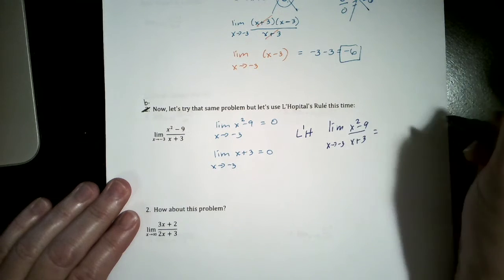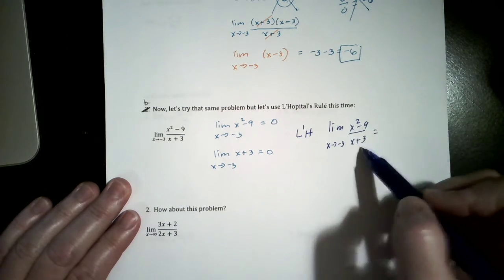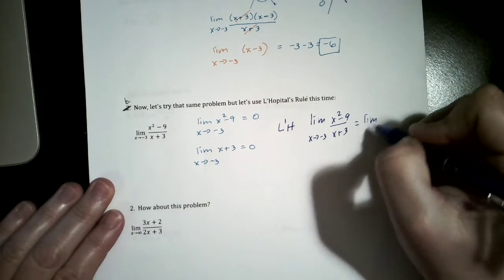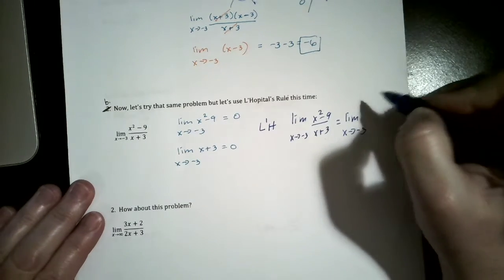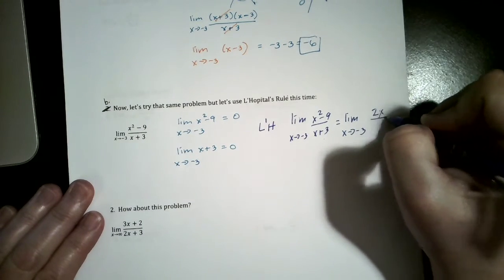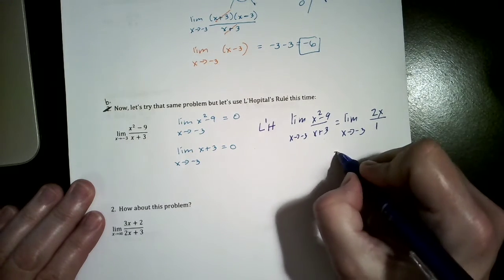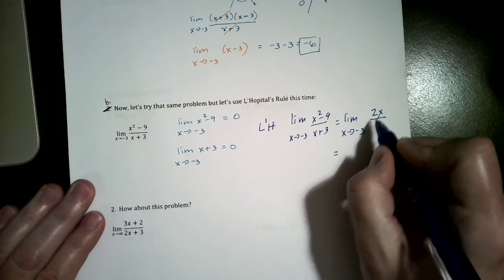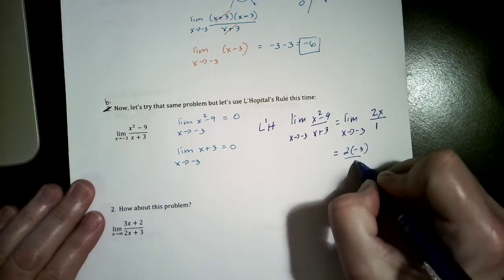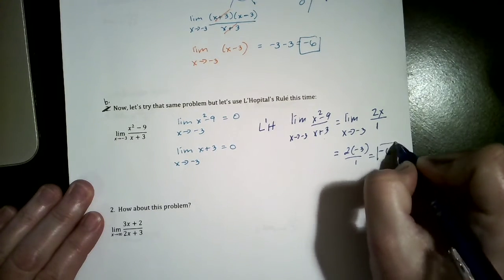It's funny. Equals, and now I can take the derivative of the top and the bottom. Don't forget your limit notation. We get the derivative of the top is 2x. The derivative of x plus 3 is 1. And then we can say, all right, well, 2 times negative 3 over 1 is equal to negative 6.